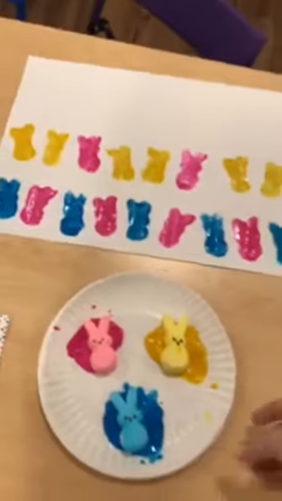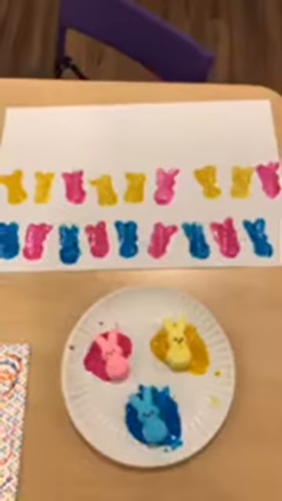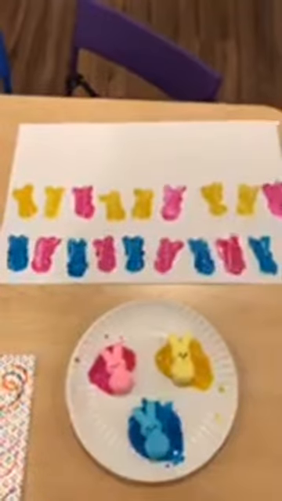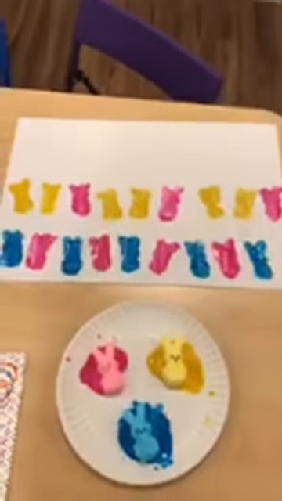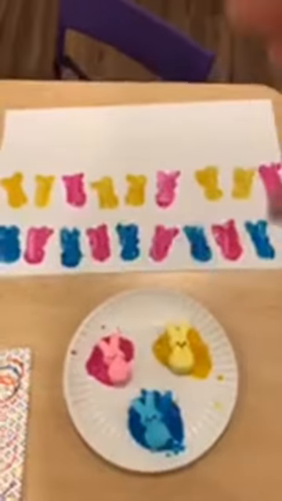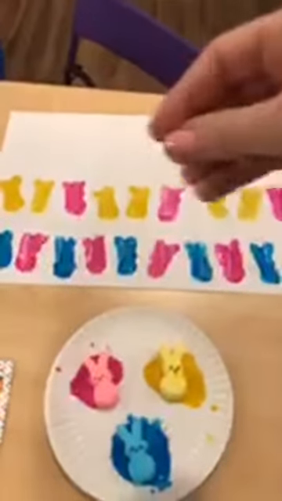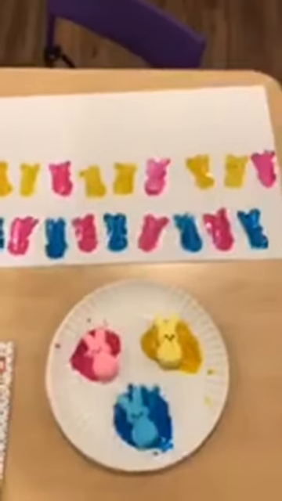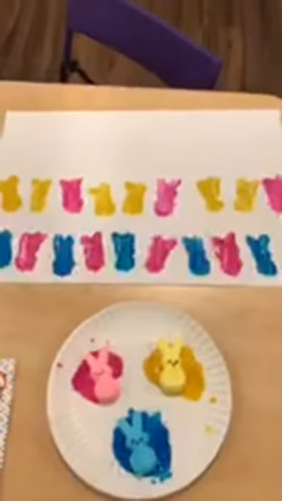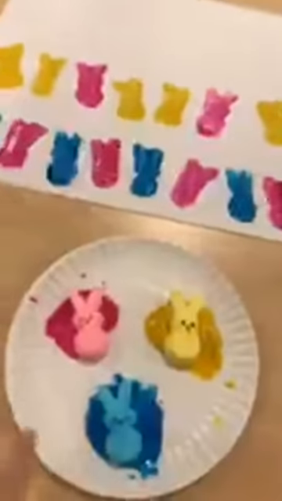What I'll do is I'll just put some out the night before or the day before. That way they get a little bit hard, so they're not so squishy and they don't have that stringy marshmallow goodness on them. And then they'll be easier to stamp, especially if you have friends who do not like sticky hands and things like that. Just leave them out the night before.